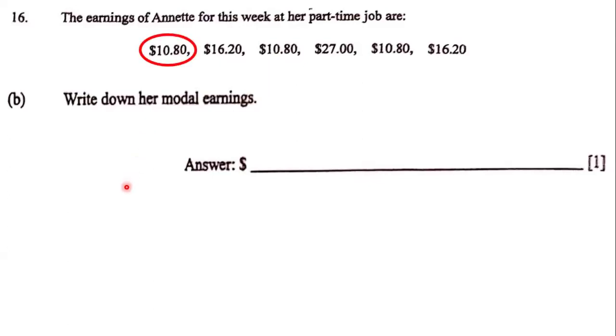Notice that we have 10.80, 10.80, and 10.80. Notice that $10.80 appears 3 times, and it is the most popular value in the data set because no other number appears more than 10.80. And so that means that our modal earnings is $10.80.